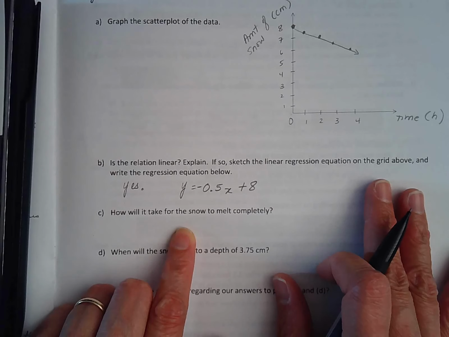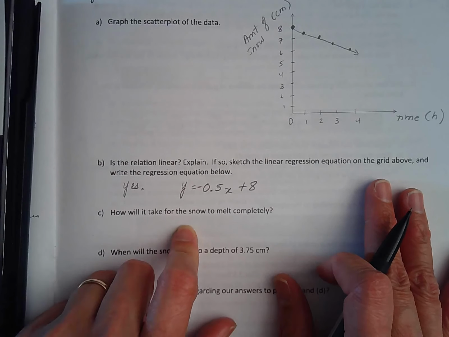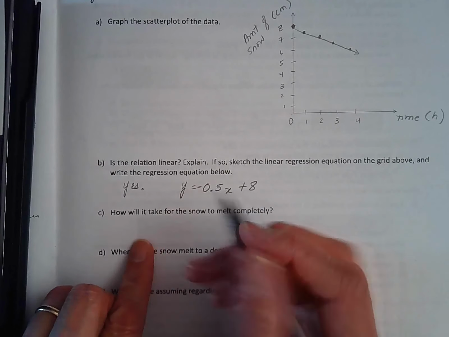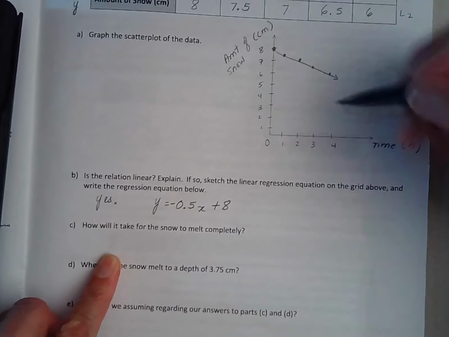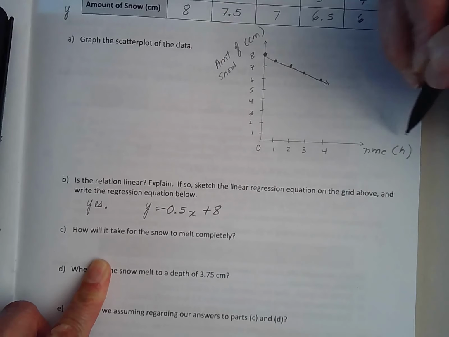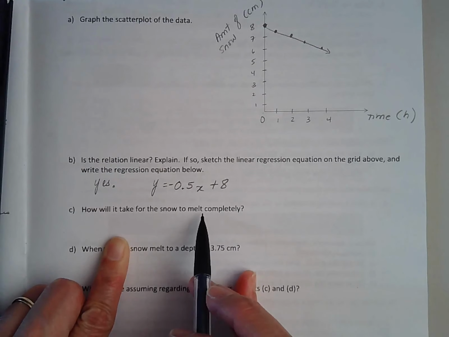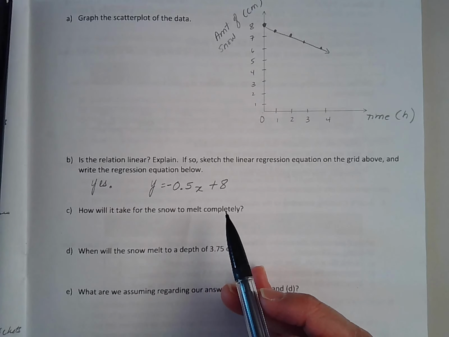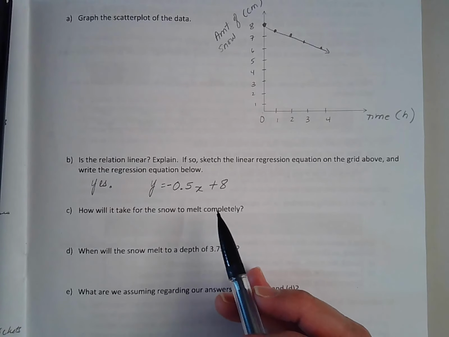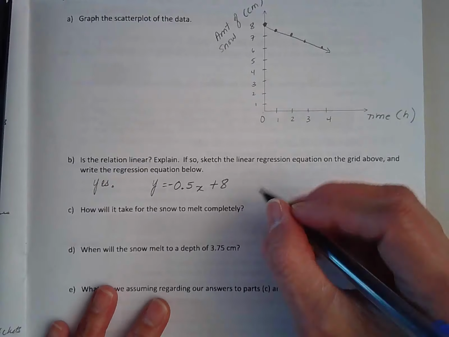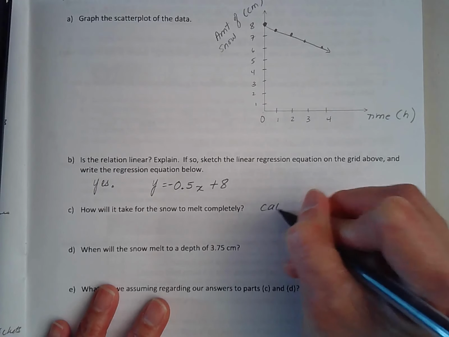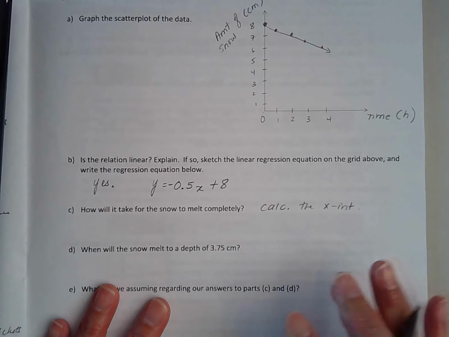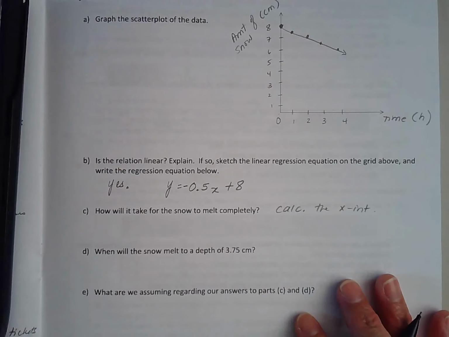The next question is, how long will it take for the snow to melt? They're asking for the time for it to melt. Now, this one here, it doesn't tell you specifically, but they're asking for the x-intercept, right? Because we want everything to be melted. So this one here is calculating the x-intercept. So how do we calculate the x-intercept?